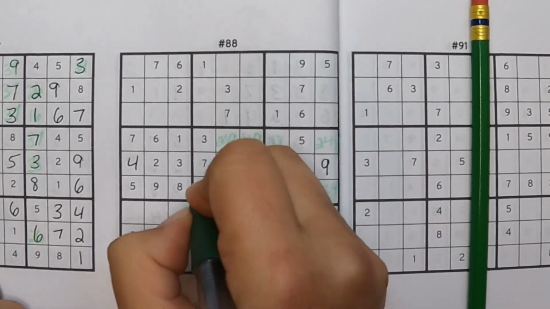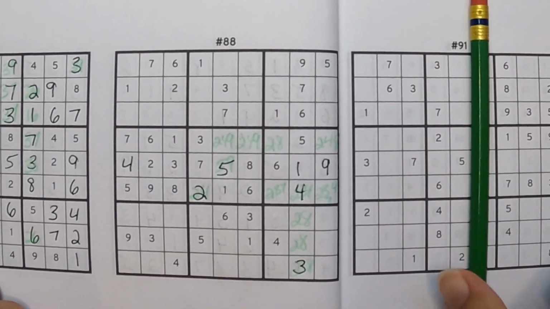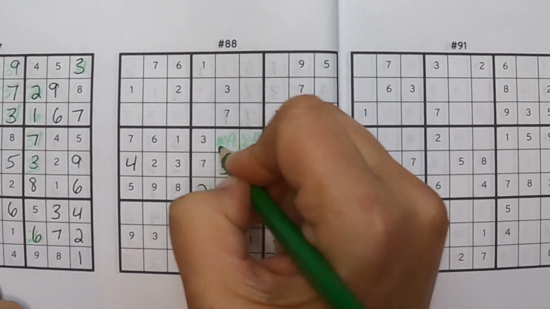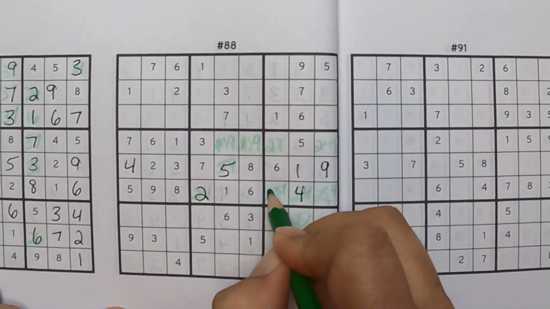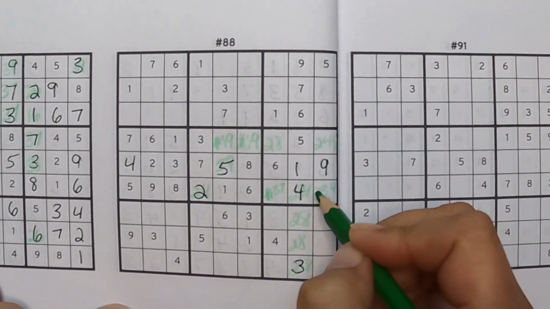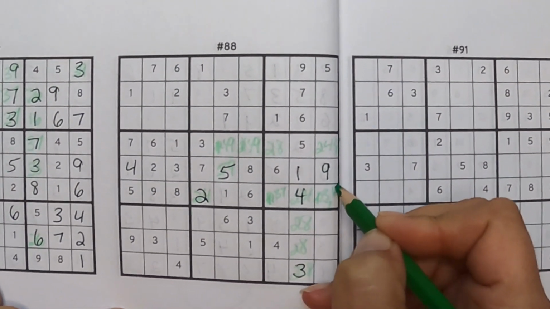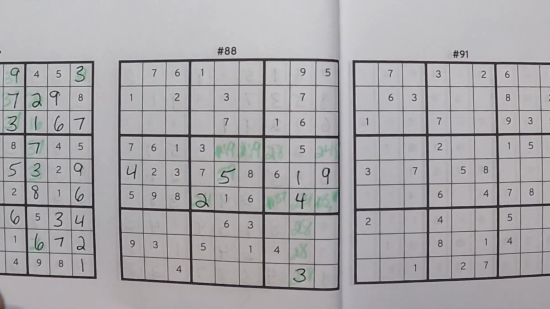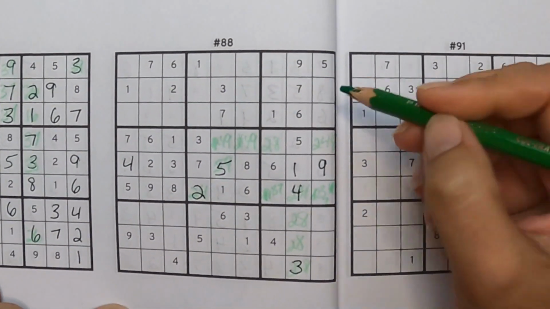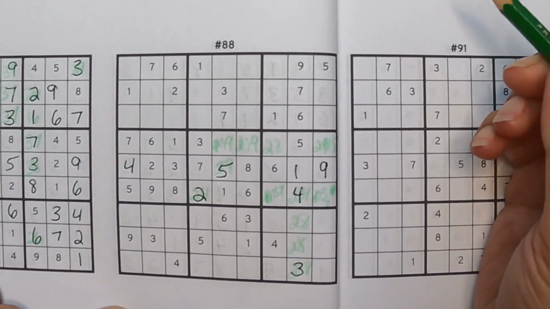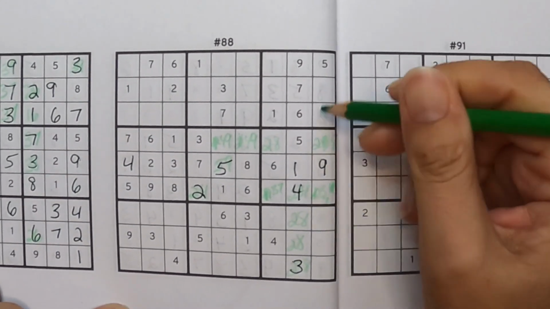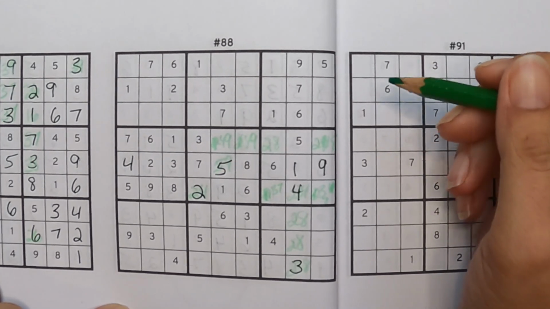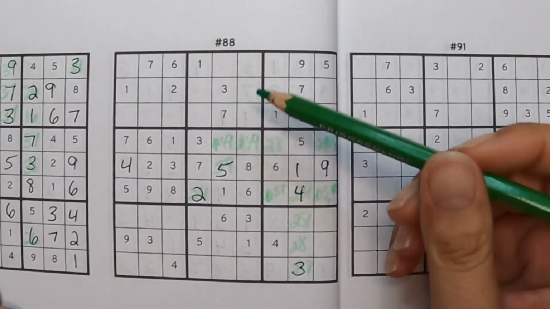And that 4 makes this our 2. So we can get rid of this 2, this 2, this 2, this 2, and this 4. And this 4. All right.